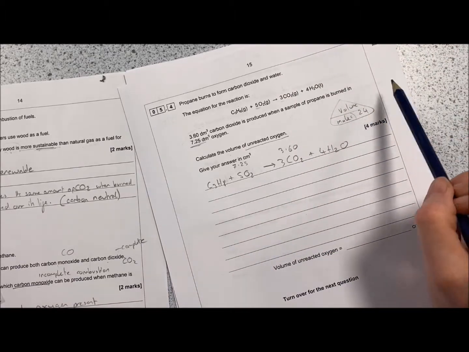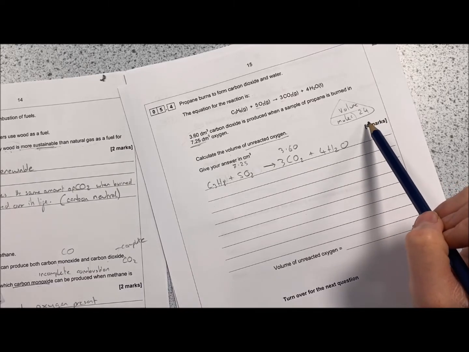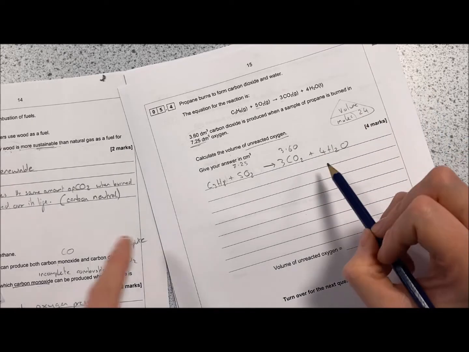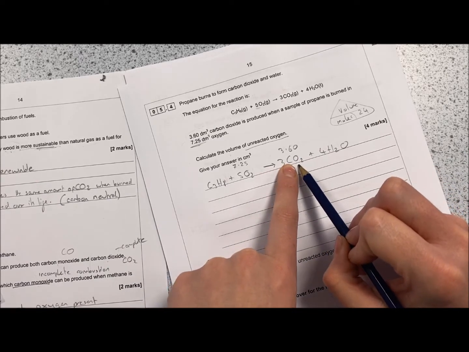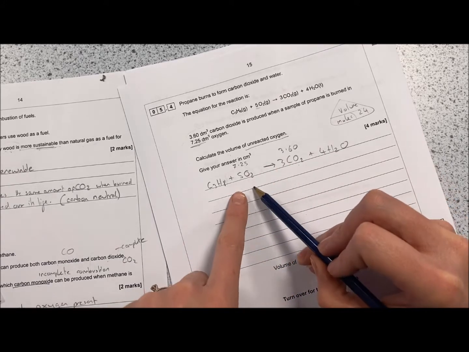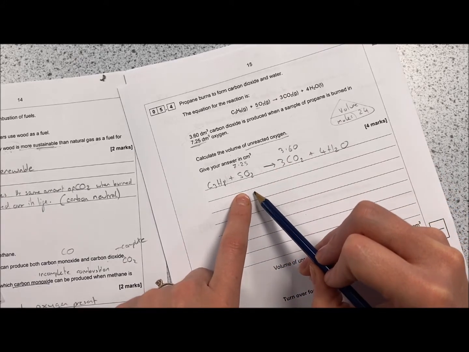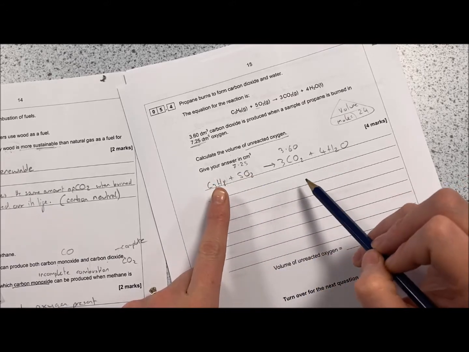Moles is volume divided by 24. So let's use that to find out how many moles of CO2 I have, and then I can use that to work out how many moles of oxygen I have, and then I can use that to work out what my volume should have been.